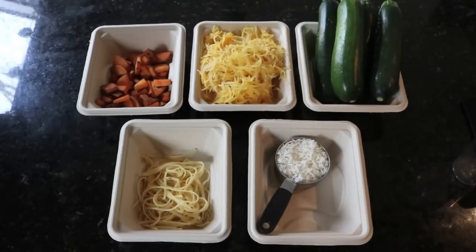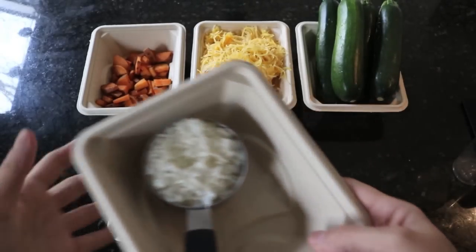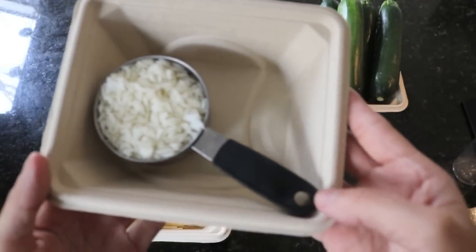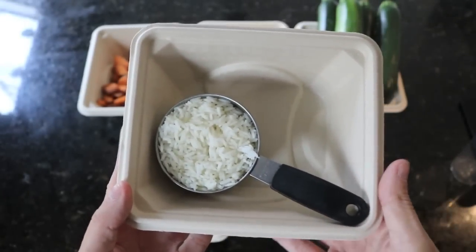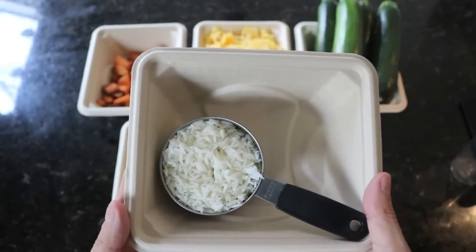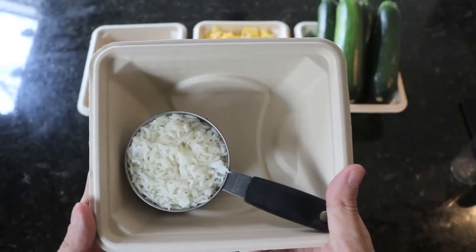So I'm going to show you some examples here in my kitchen. All right, so the first thing I want to start off with is rice. This is 1/2 cup of cooked white rice. Now, this is the unit standard that I'm using for everything. So this is 1/2 cup of rice.